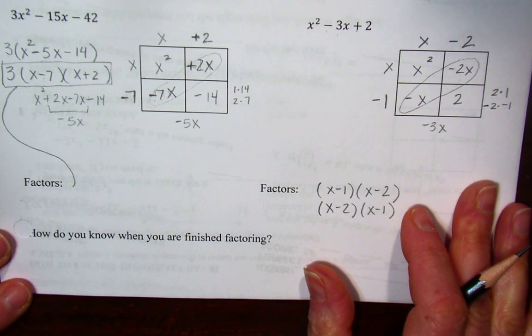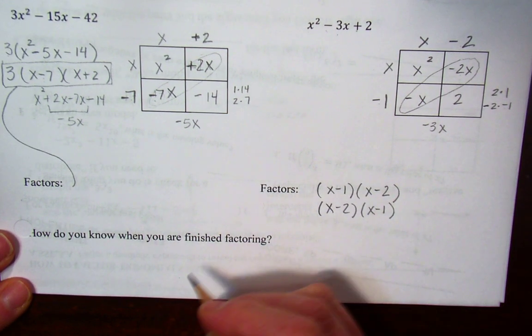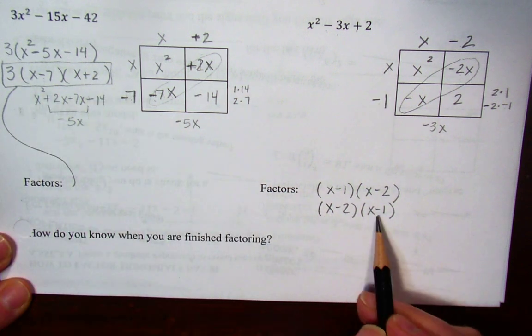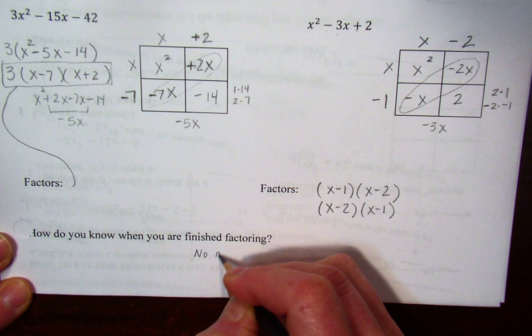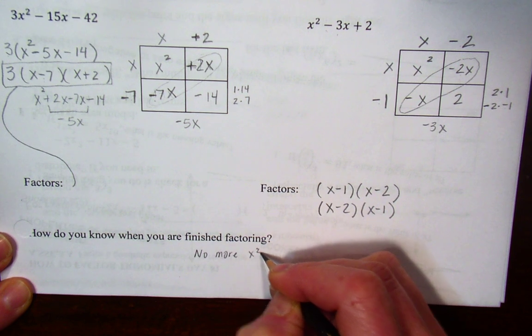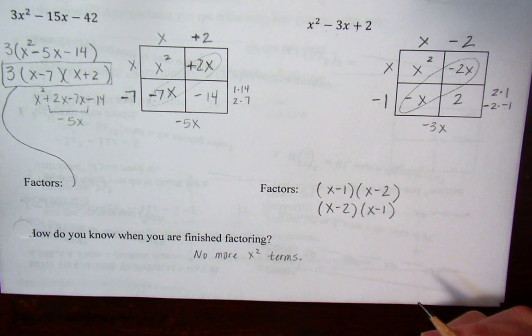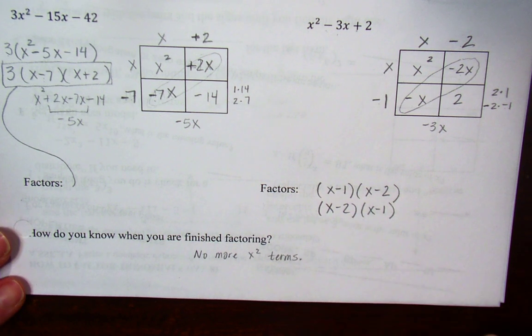How do you know when you're finished factoring? You know you're finished factoring because nothing in these expressions, not this one nor this one, has any more x squared terms or t squared terms or a squared terms or whatever variable you're using. We'll talk more about this in future videos.